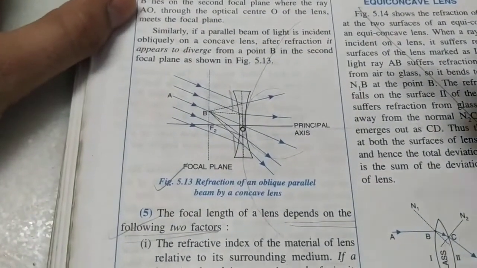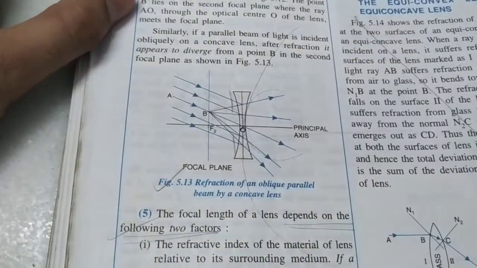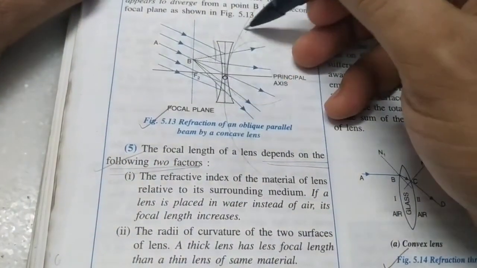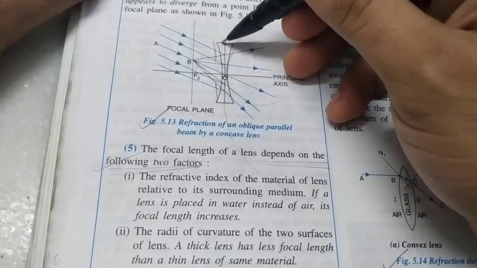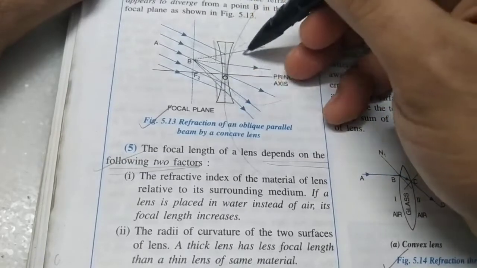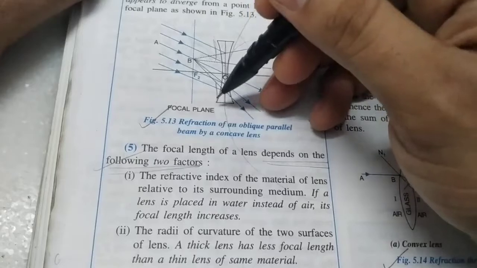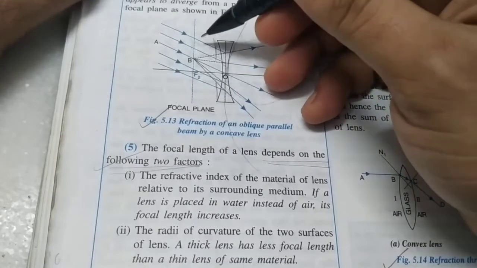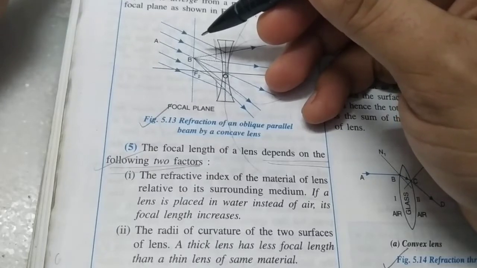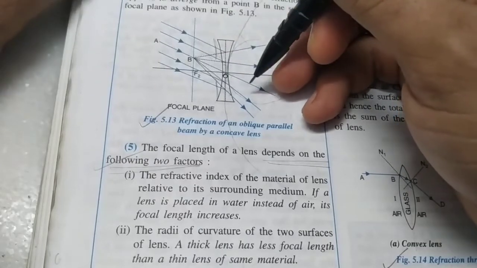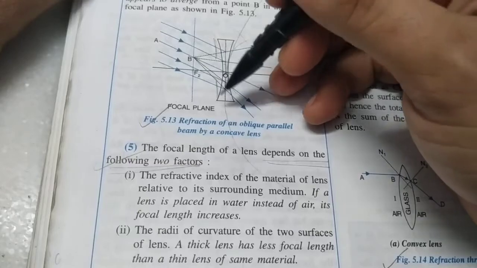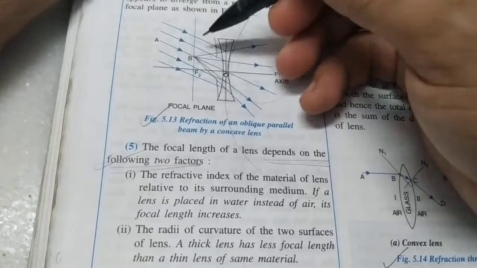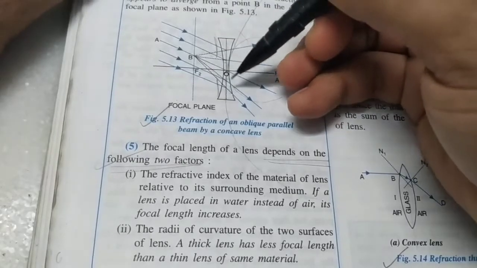Now the focal length of a lens depends on two factors. First of all, what is the refractive index of that medium with respect to the surroundings? For example, this glass lens may have a particular refractive index in air, but if you put it in water, then the focal length will change. The focal length in air was something specific, but in water it increases, because the refractive index of glass with respect to water is different from the refractive index of glass with respect to air. Secondly, it depends on the radius of curvature.